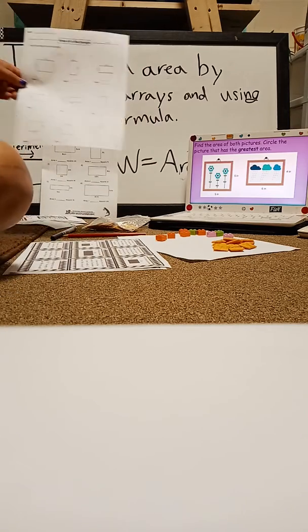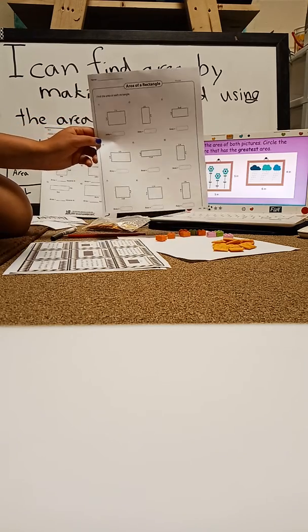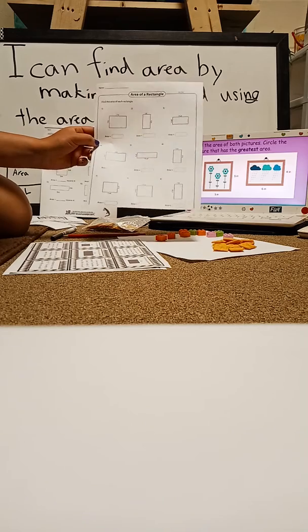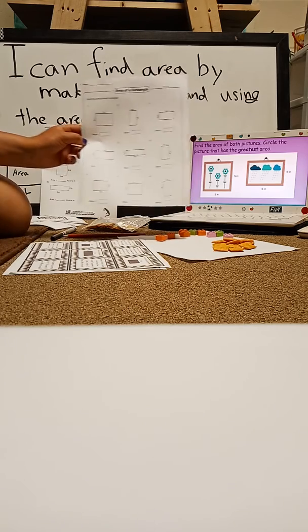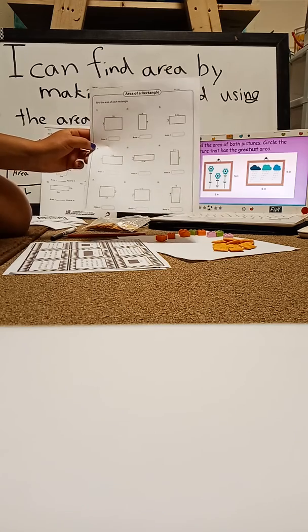Also, I have this put as your homework. And it's just finding the area of different rectangles. Now these are smaller, so it might be really hard to draw your arrays. But I want you guys, or to draw your grid, I want you guys to try the best you can. Don't worry, it doesn't have to be perfect. And make sure you use the area formula. I want to see your multiplication sentence written out.